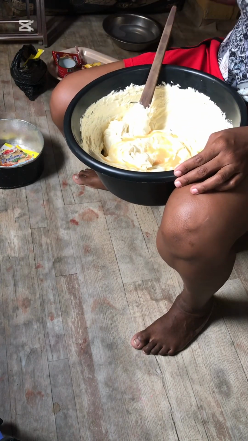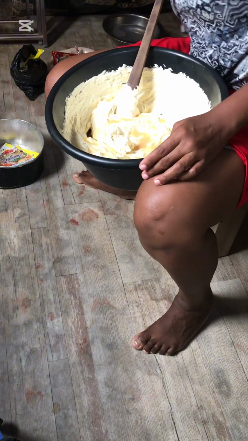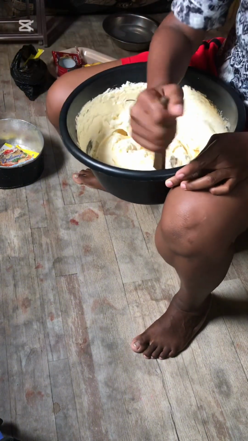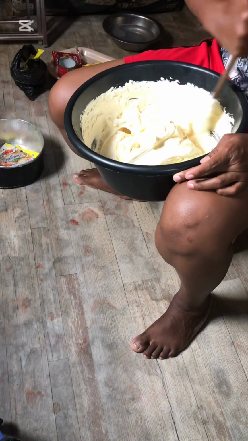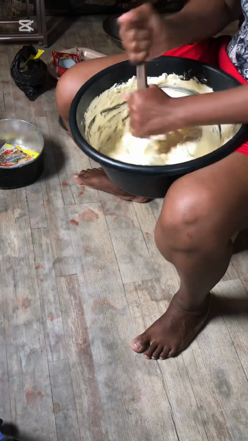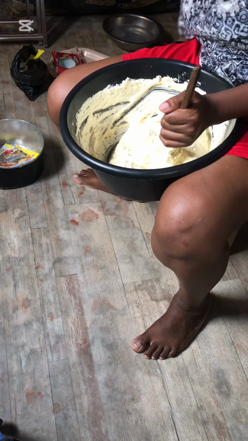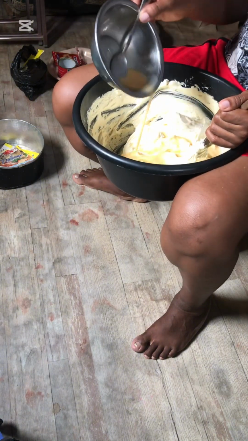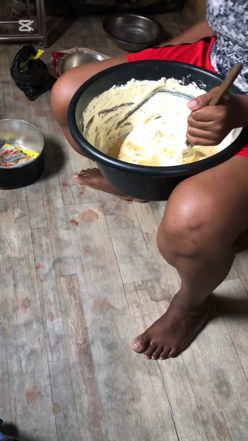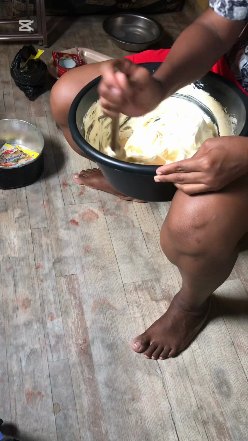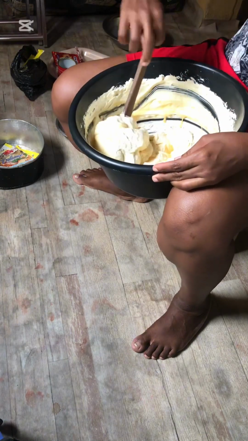Then now I'll start adding my egg. Remember, we whisked an egg and kept it aside, so I'll start adding it bit by bit. Please do not add it at once. You add it bit by bit. You add depending on the size. I added it 3 times here in the video. The first one I added and turned, the second one the same, and the third one, so that the texture will be superb.